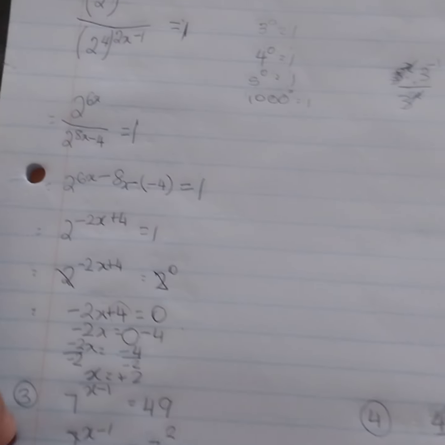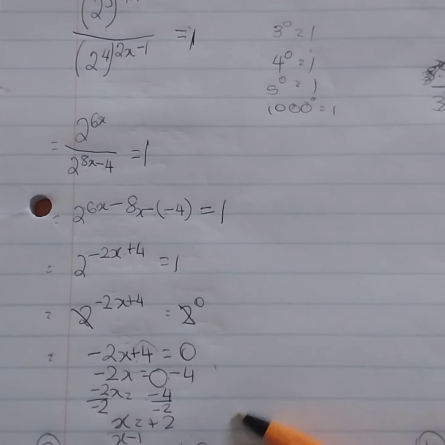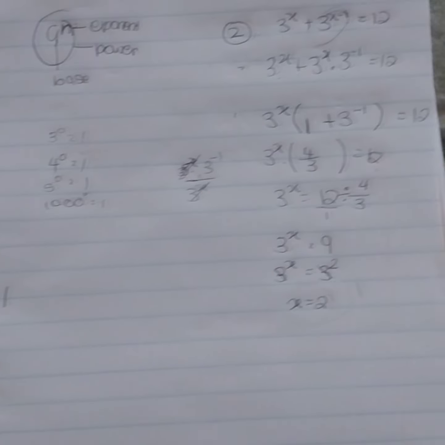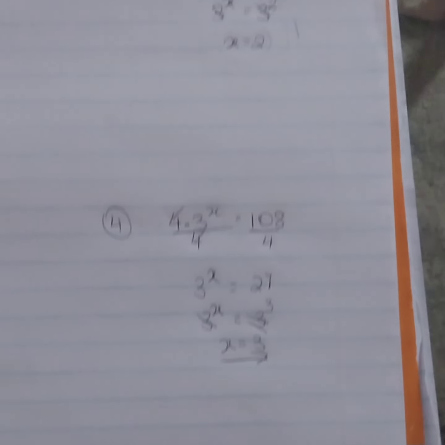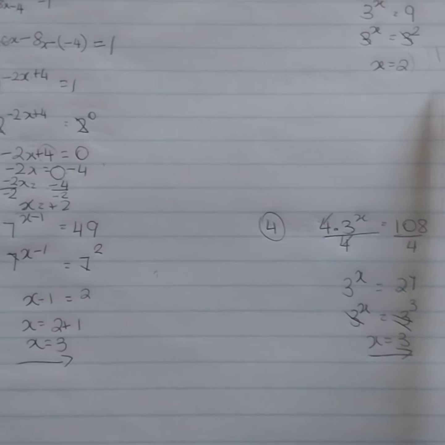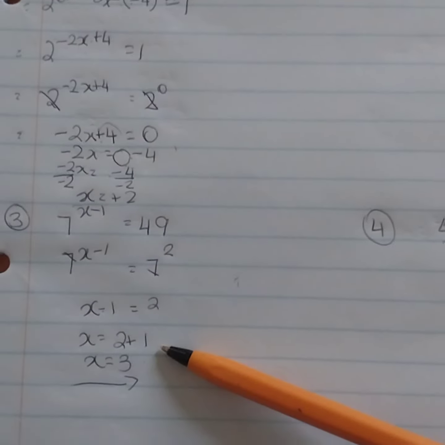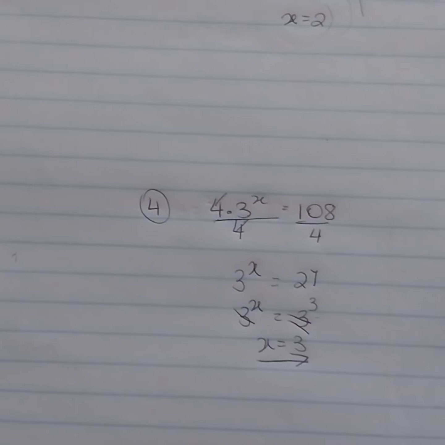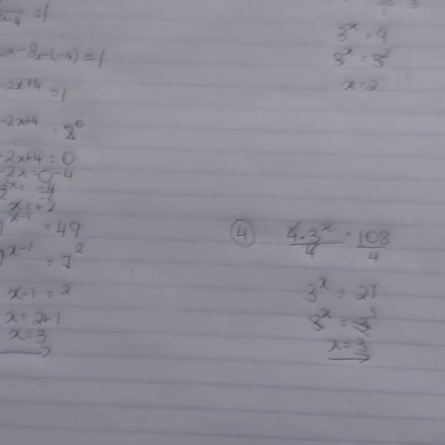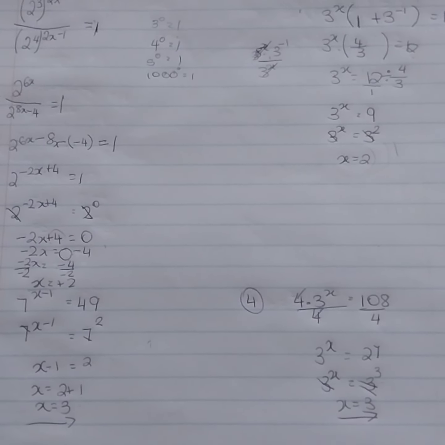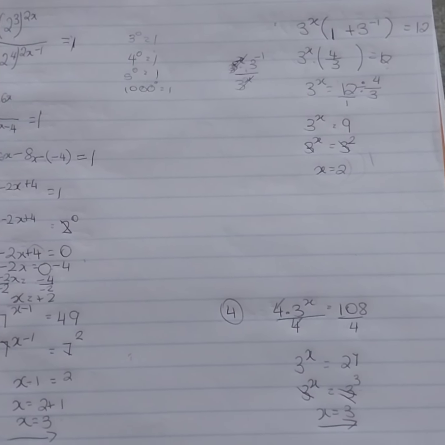Okay, guys, I'm just going to show you everything here. x is equal to 2 for the first and second sum, and x is equal to 3 for the other two. You see, it's not that hard. It's actually easy when you apply your laws and your factorization. It all comes to play its part.